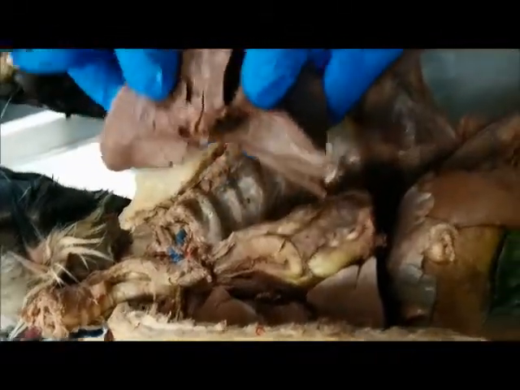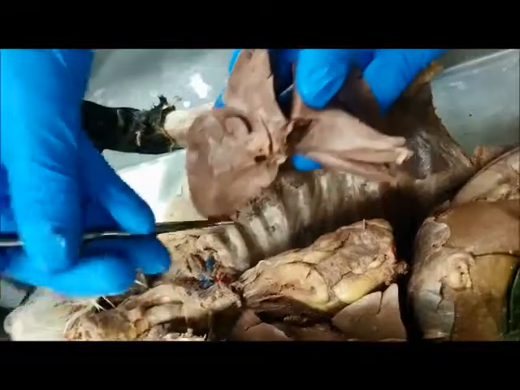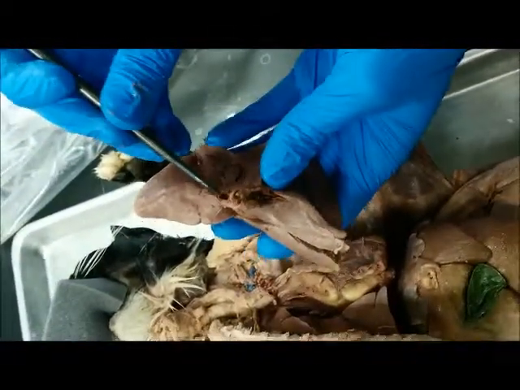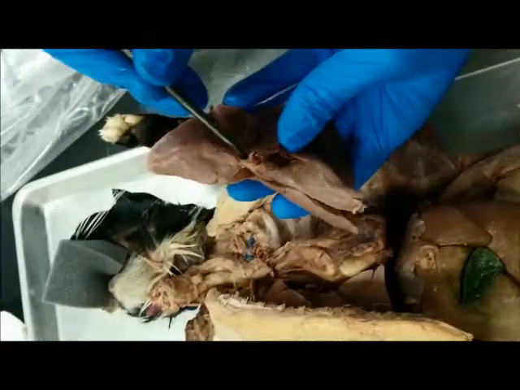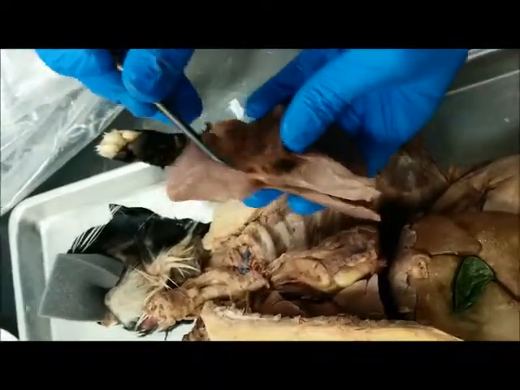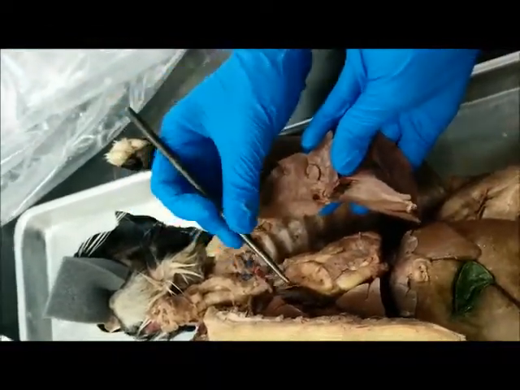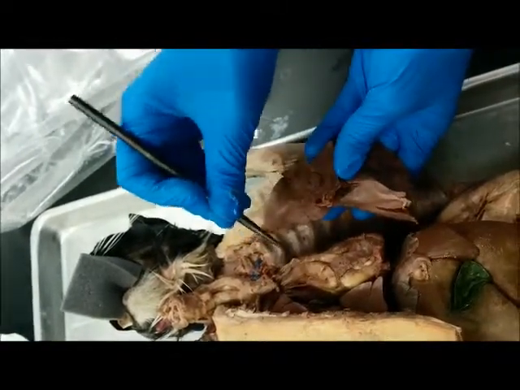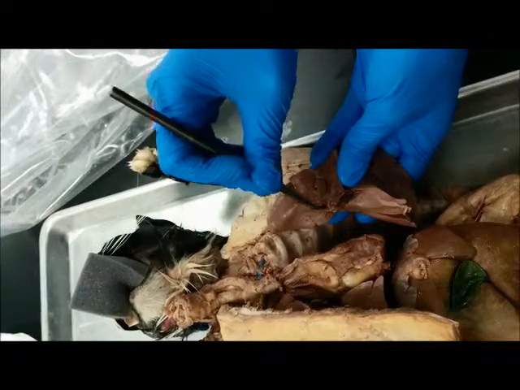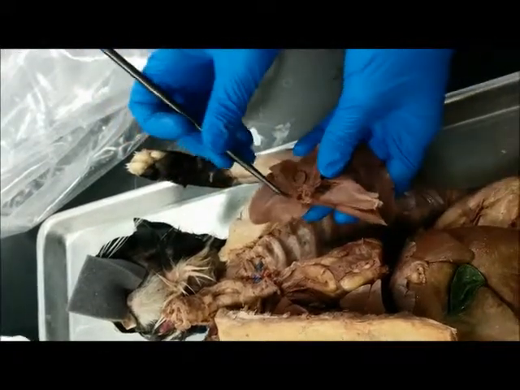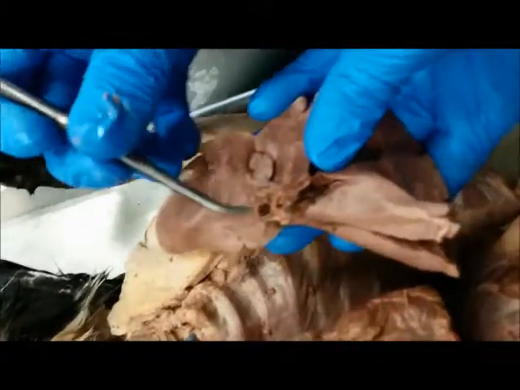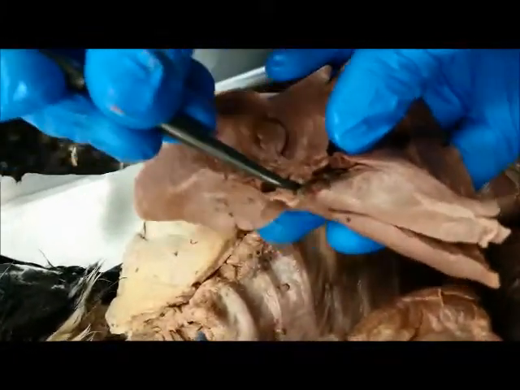And so what you're gonna see here is, we just detached this lung off from here. You're going to see the pulmonary artery right here. The pulmonary artery is going to bring deoxygenated blood from the heart into the lungs. So from the heart, blood is going to go into the lungs through the pulmonary artery. And next to the pulmonary artery, you have the primary bronchus or primary bronchi.